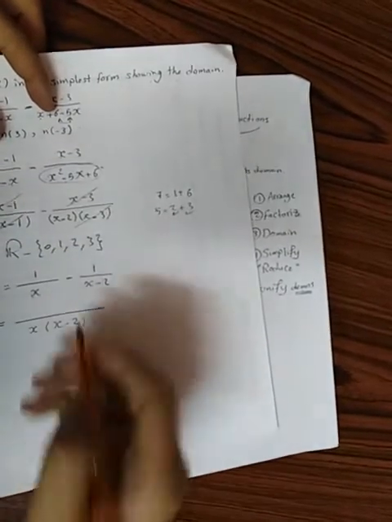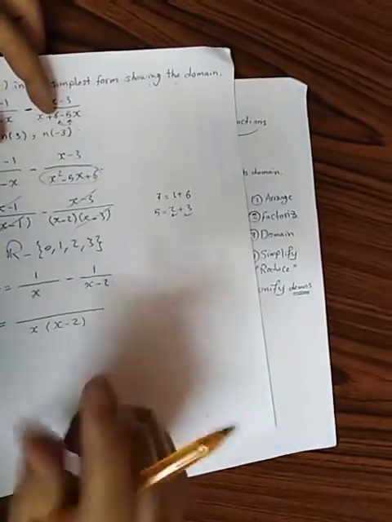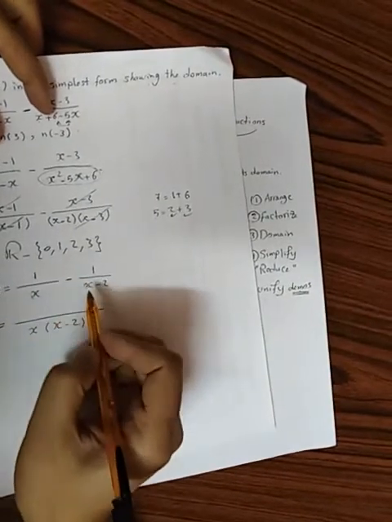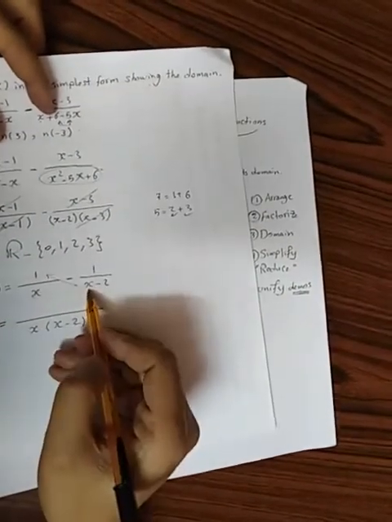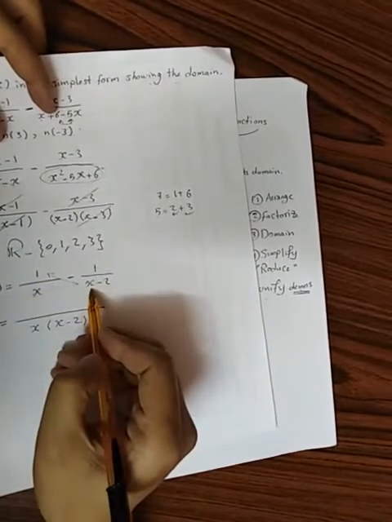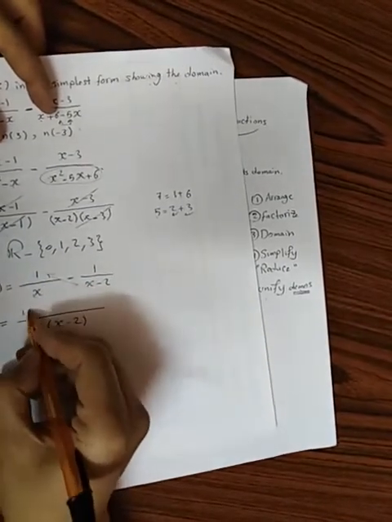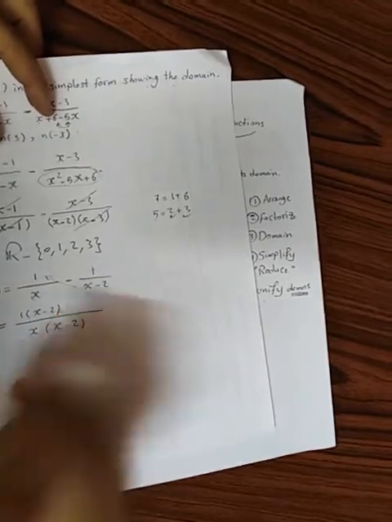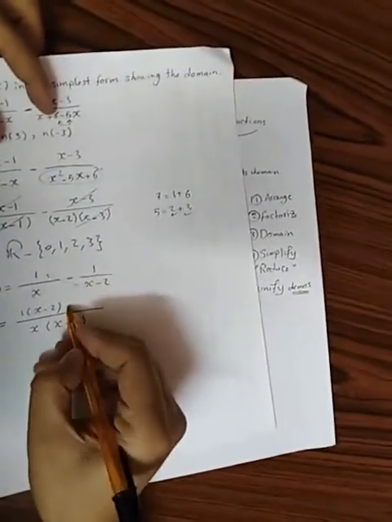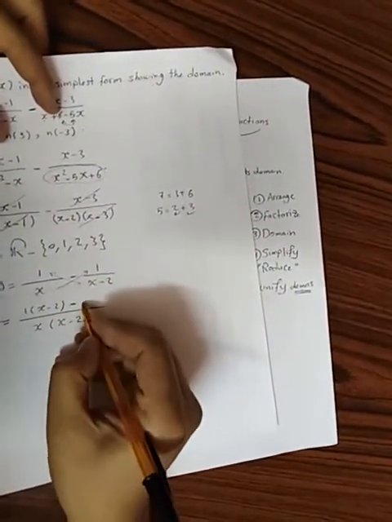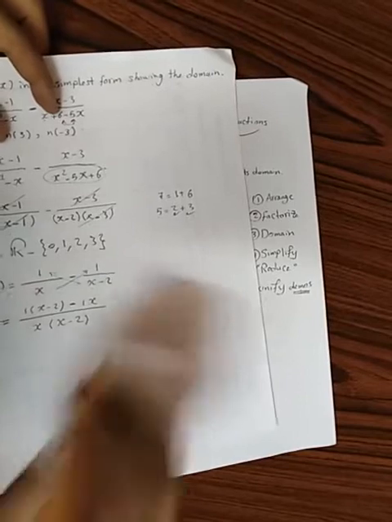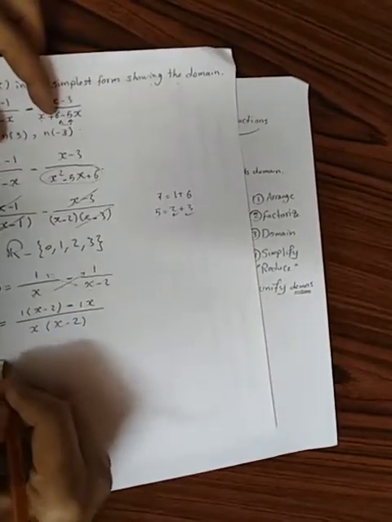After that, I multiply this by this: 1 by x minus 2. This operation is subtraction, minus. And after that, I multiply 1 by x. Let's simplify the numerators.